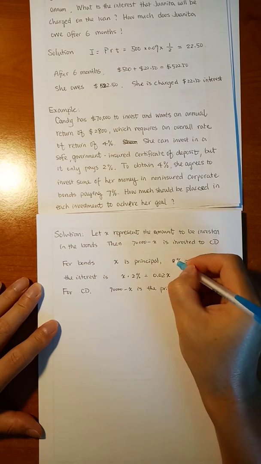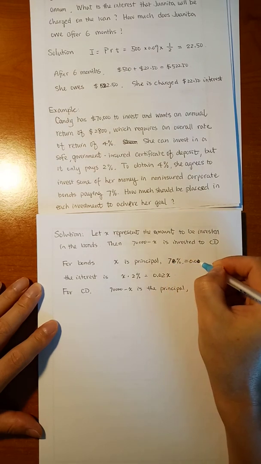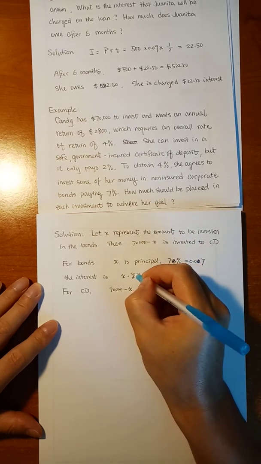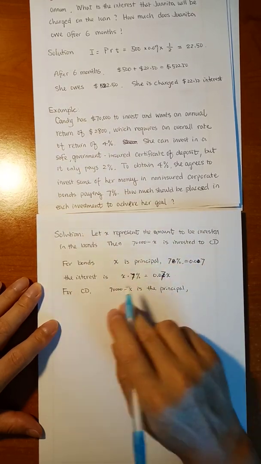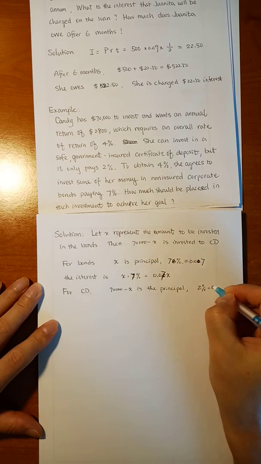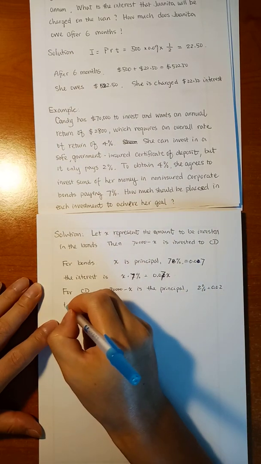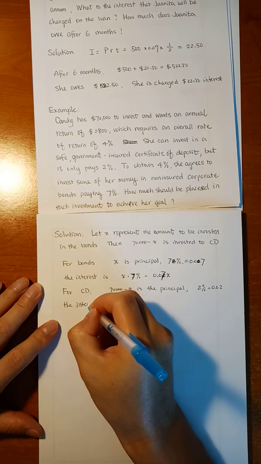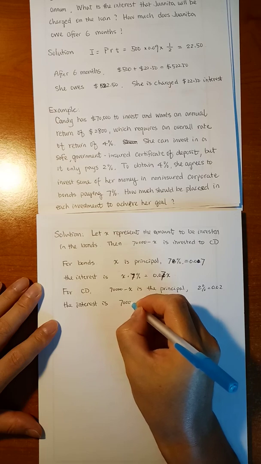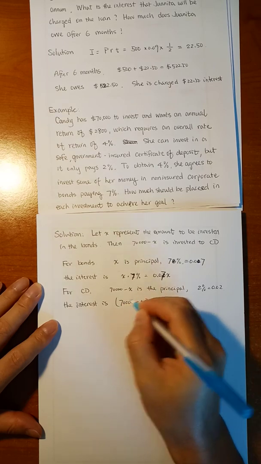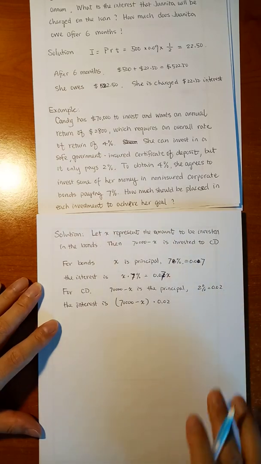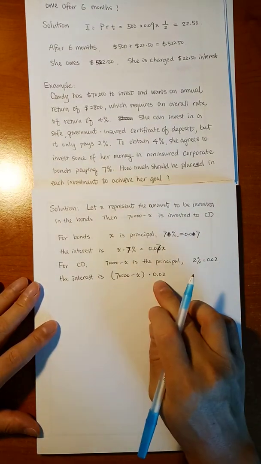So the interest is (70,000 minus X) times 0.02. Again, we're talking about 1 year.